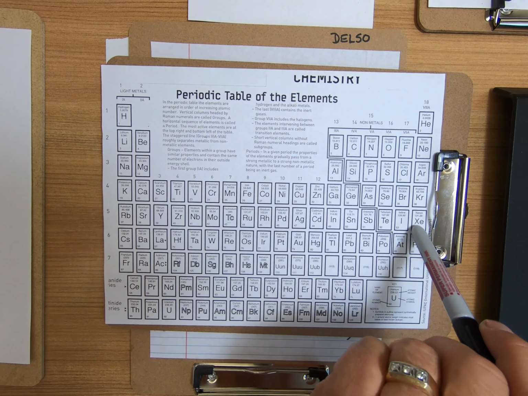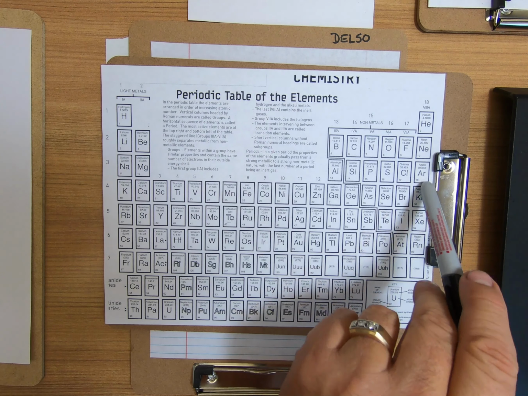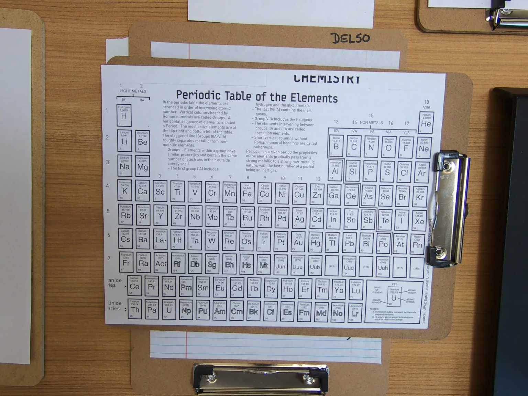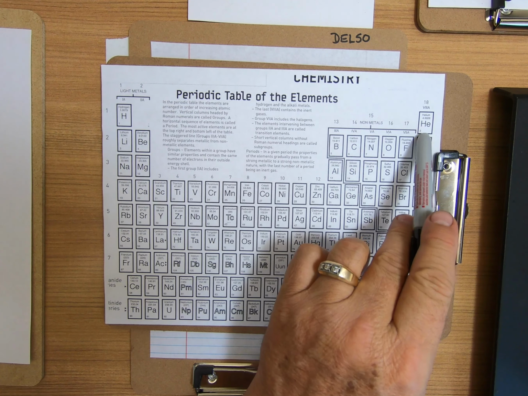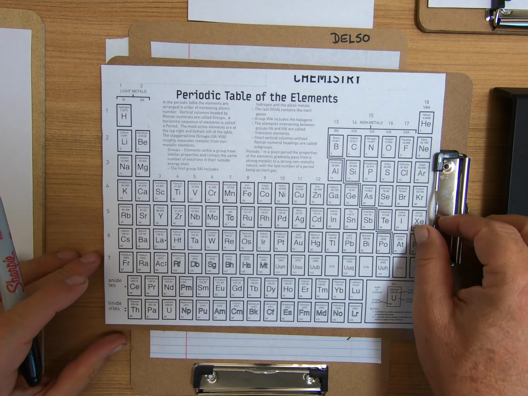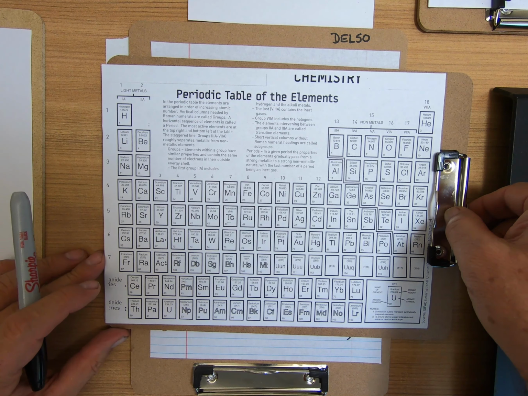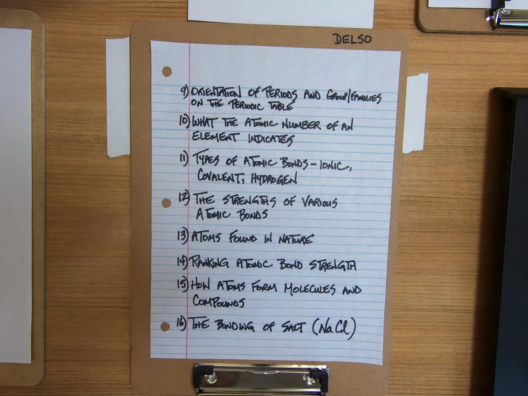Group 18, these are the noble gases. They tend to be found just like they are in nature. The reason is because their outer shell is filled, and they are inert. They also are called inert gases, or they used to be when I was a kid.